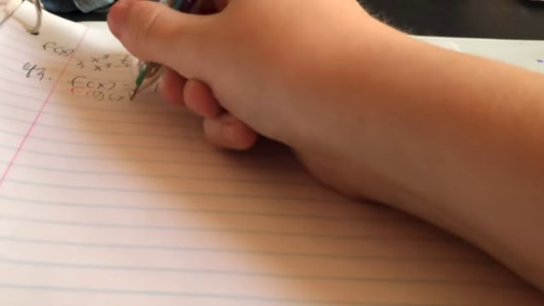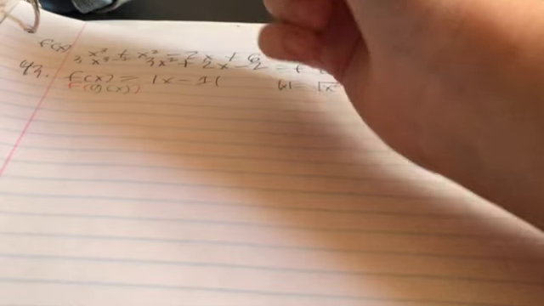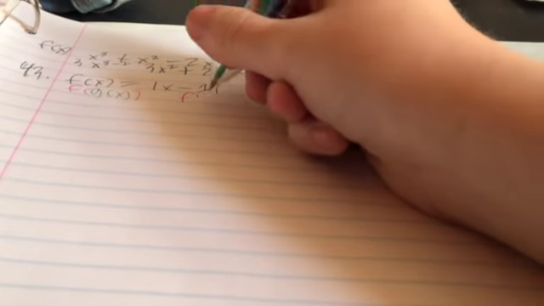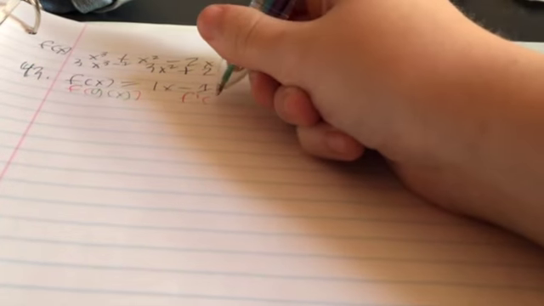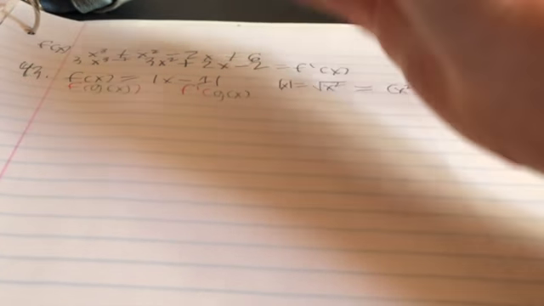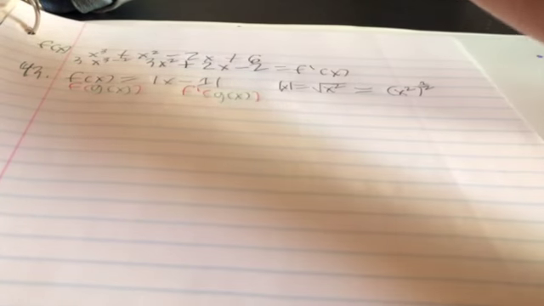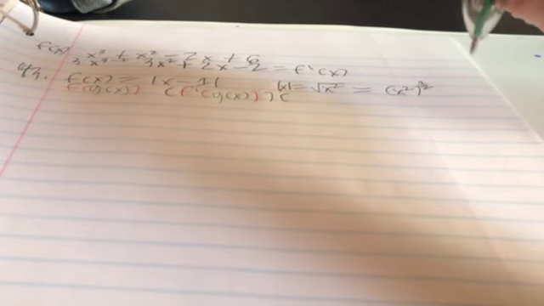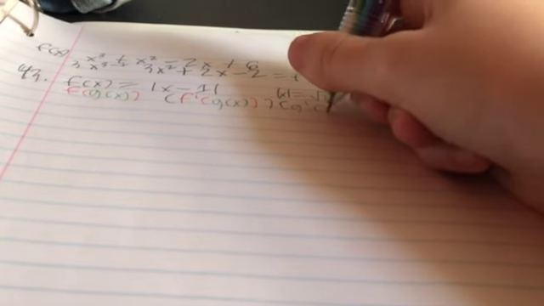So now, the chain rule basically states that when we have f of g of x, the derivative takes the form of f prime of g of x multiplied by g prime of x.